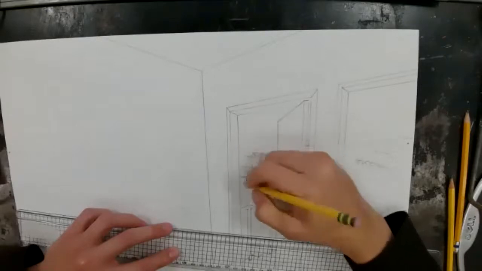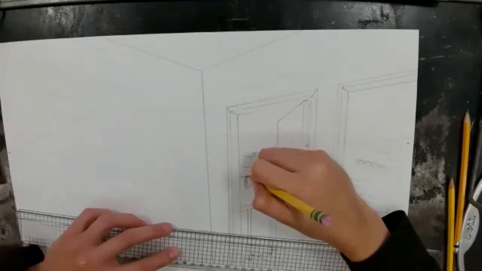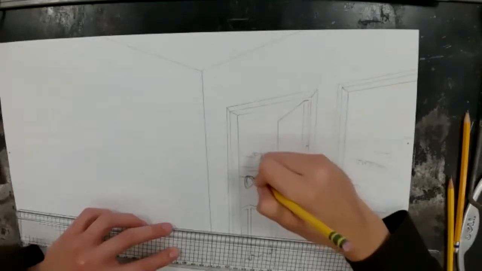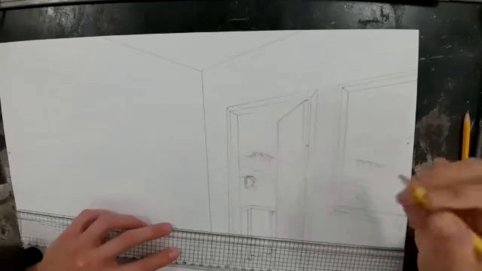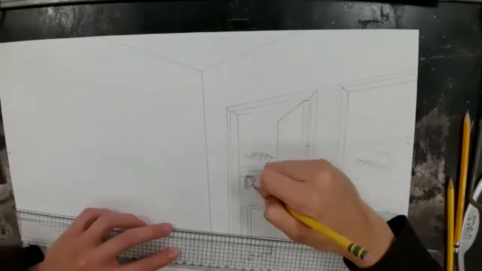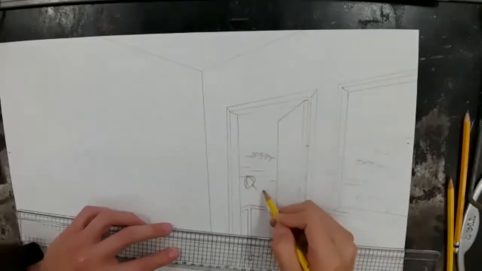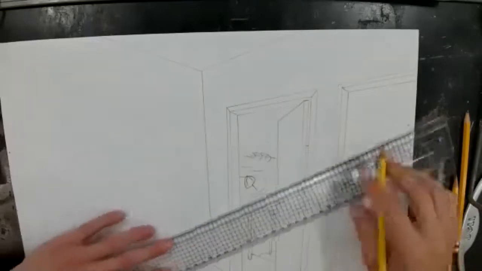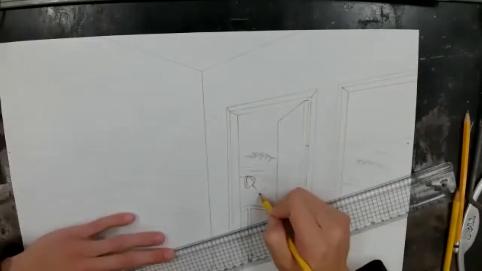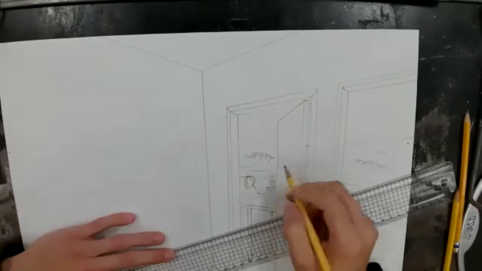Details make a drawing better. The details is what makes the drawing better. So I'm adding a little umbrella, and how about a towel? Somebody sunbathing there.